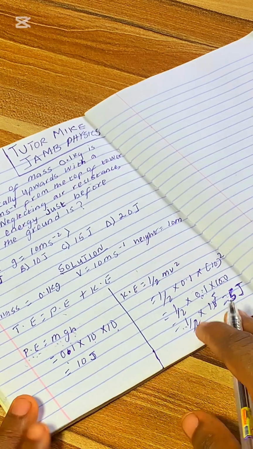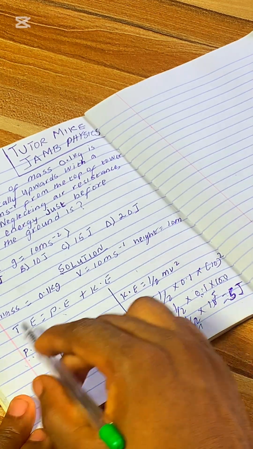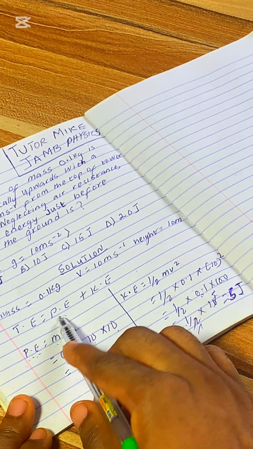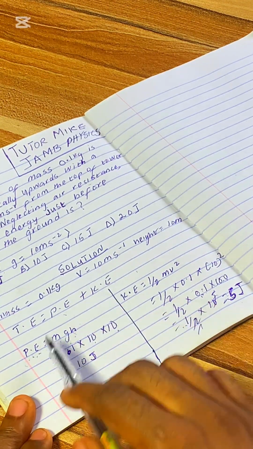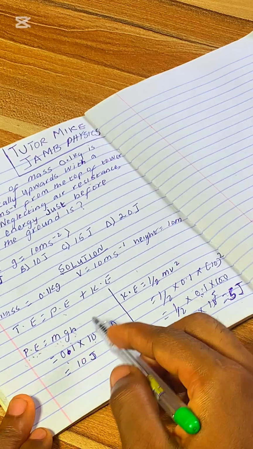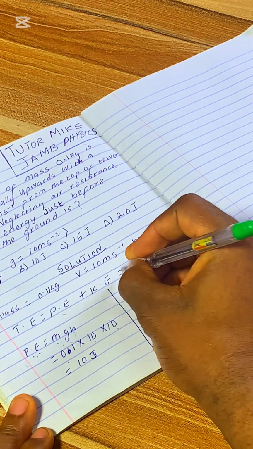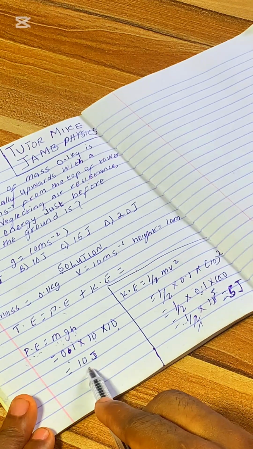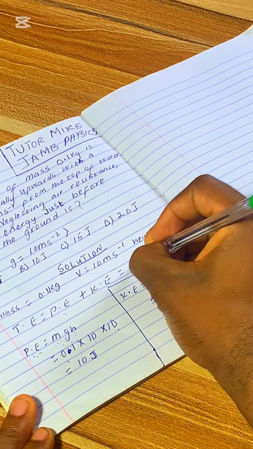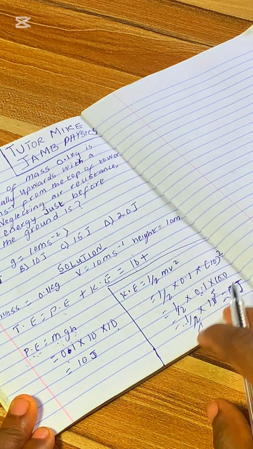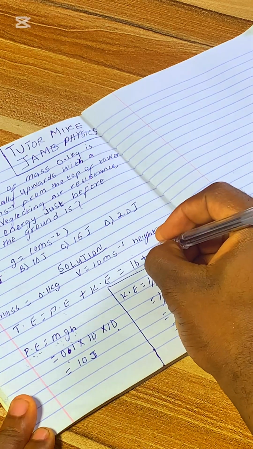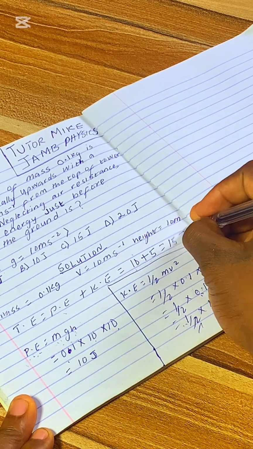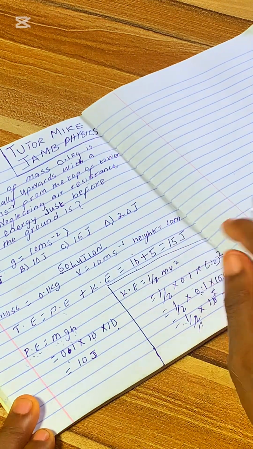I said for us to get the total energy, the formula is potential energy plus kinetic energy. So what's our potential energy? 10 joules. So write 10 plus our kinetic energy, which is 5. So the total energy now is 15 joules. So the answer here is 15 joules.